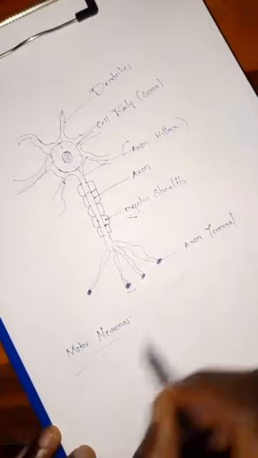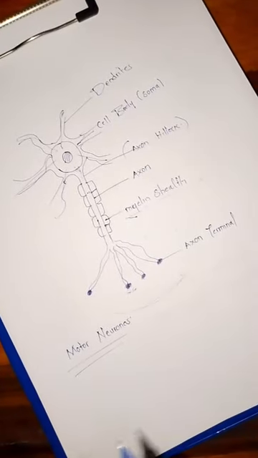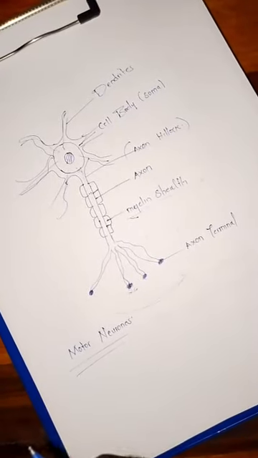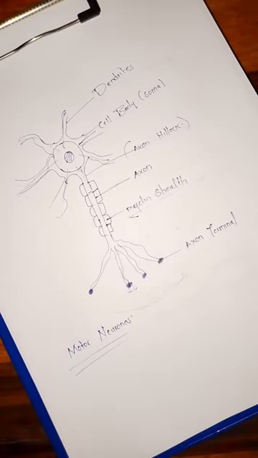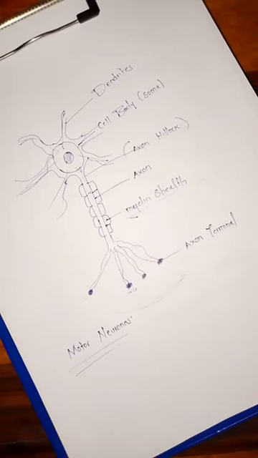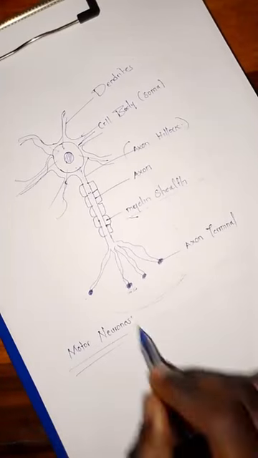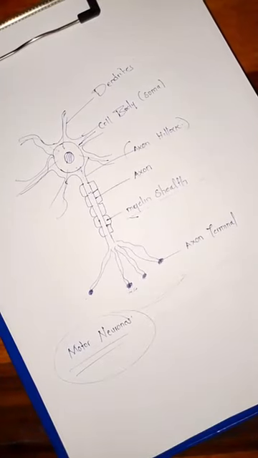So these motor neurons, basically what they do is that they are involved in transmitting impulses from the central nervous system, taking it to the effector organ. When they receive that information, they will transmit it from the central nervous system to the effector organ.